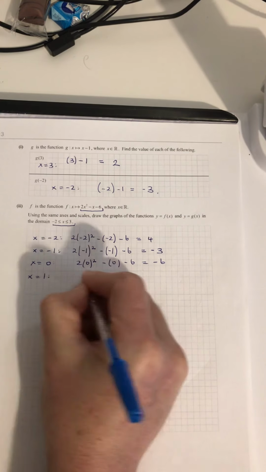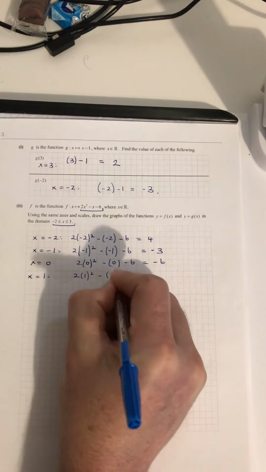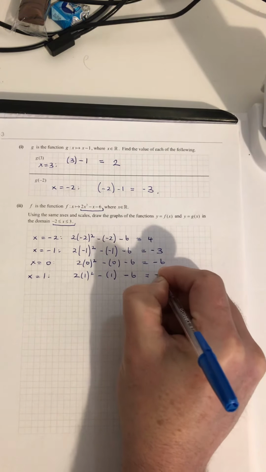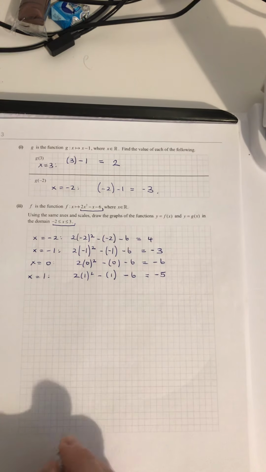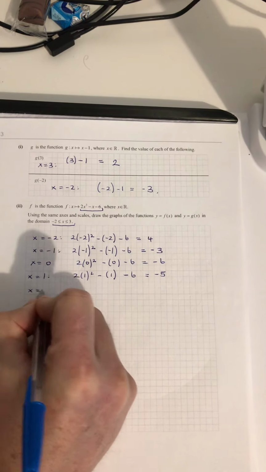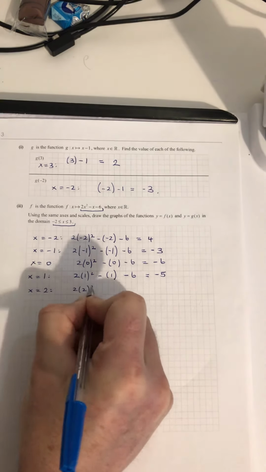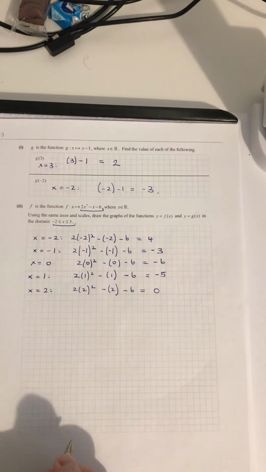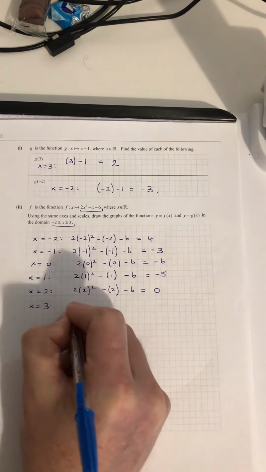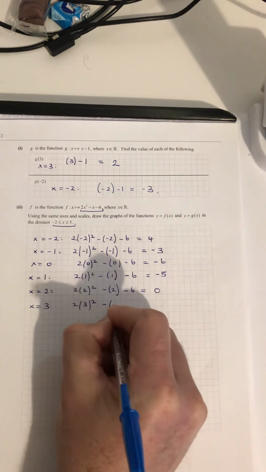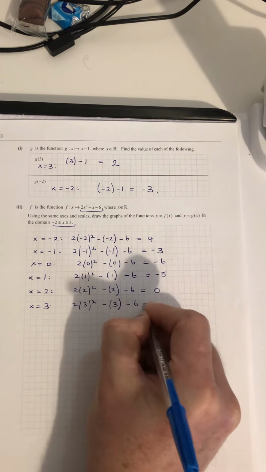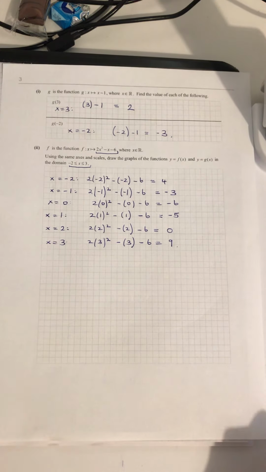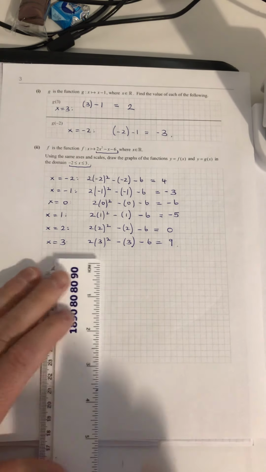When x is 1, 2 times 1 squared minus 1 minus 6 is equal to minus 5. When x is 2, 2 times 2 squared minus 2 minus 6 is 0. When x is 3, 2 times 3 squared minus 3 minus 6 is 9. So we want to draw those graphs on an x and a y axis.